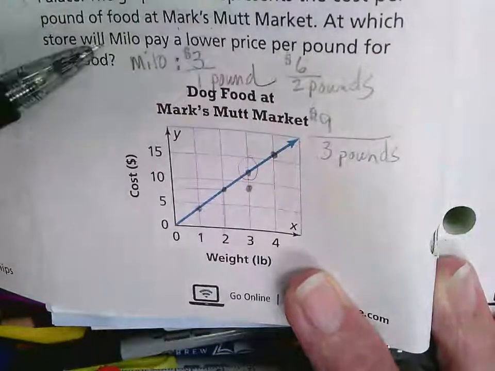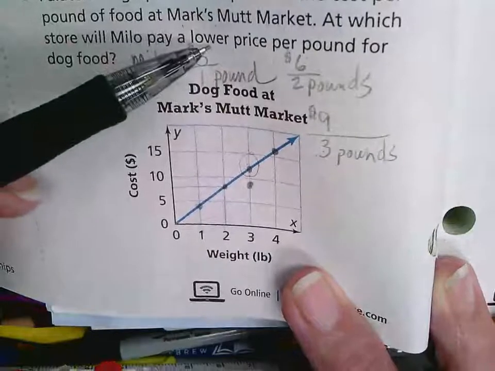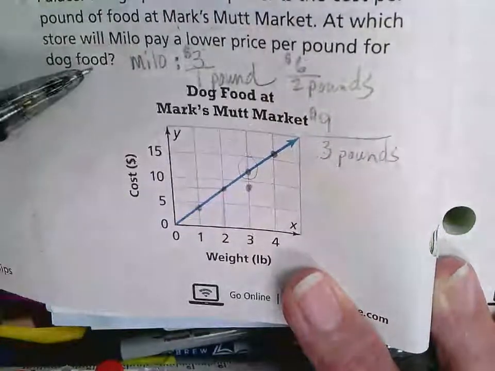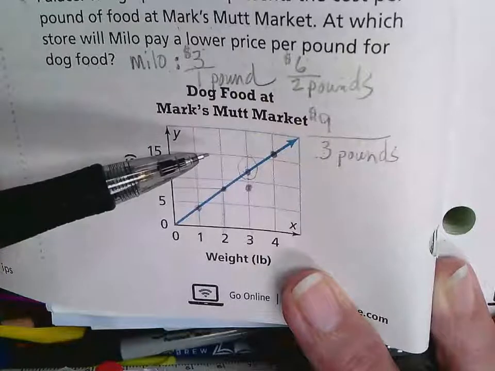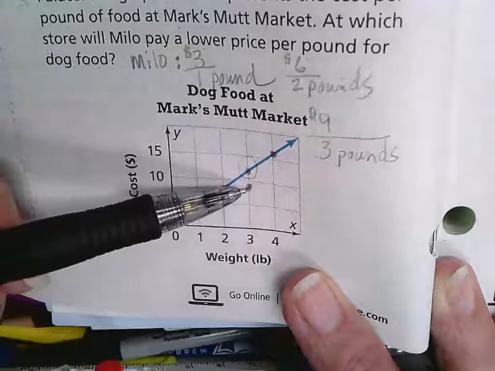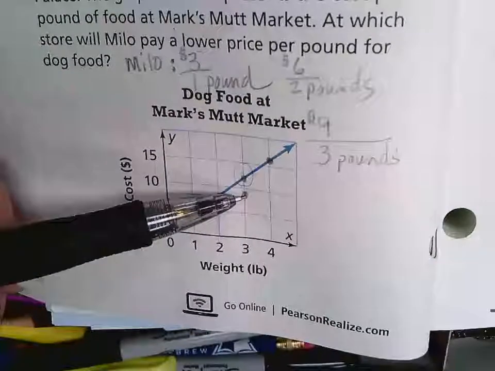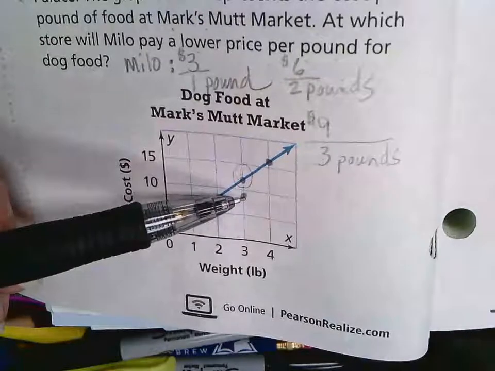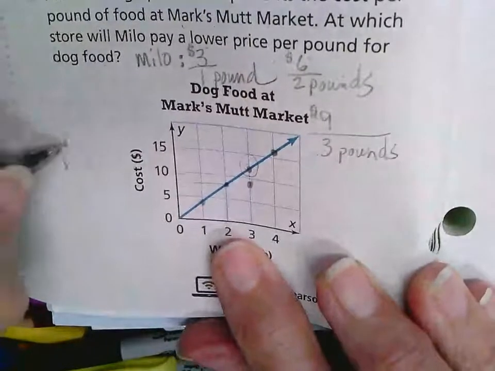So at which store will Milo pay a lower price per pound for dog food? He will pay a lower price per pound for dog food if he goes to Pat's Pet Palace.